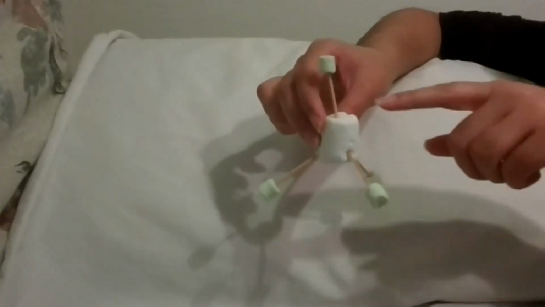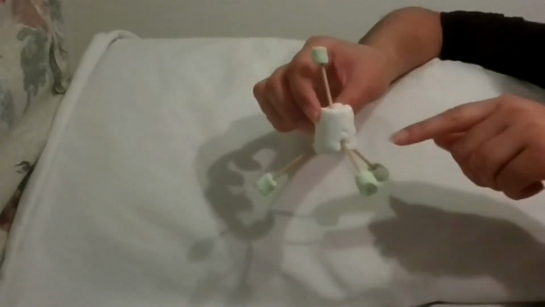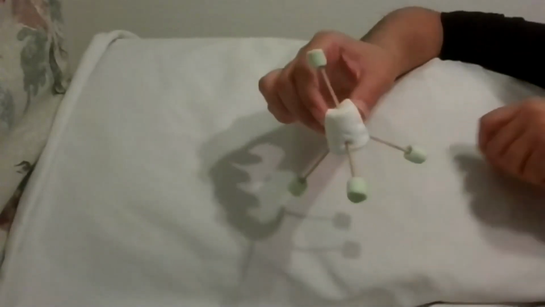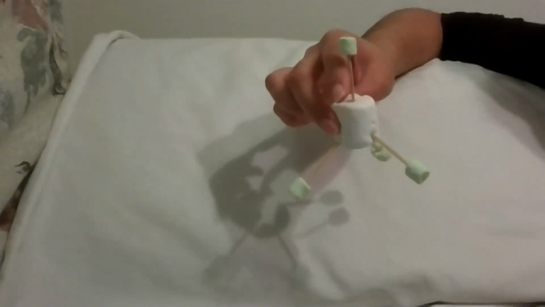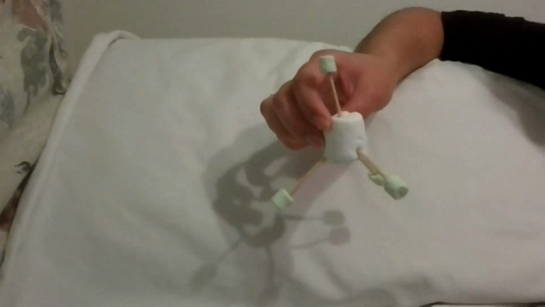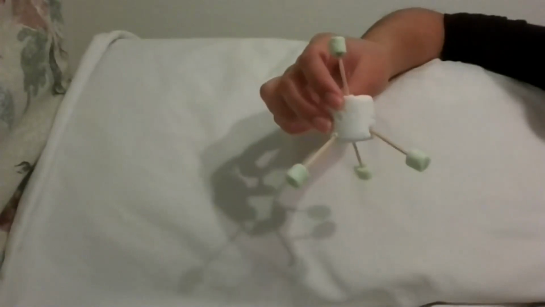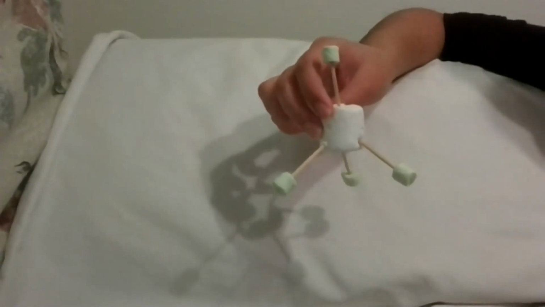Now, when we have 4 electron domains, what we call this shape is tetrahedral. And if all 4 of these electron domains are bonding domains, then we can call the molecular geometry also tetrahedral.